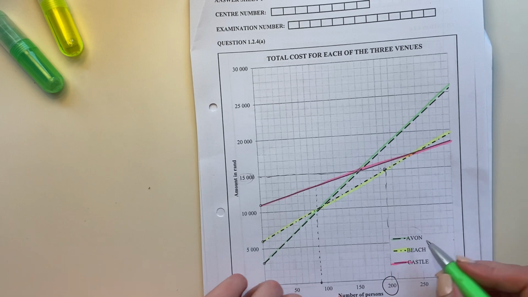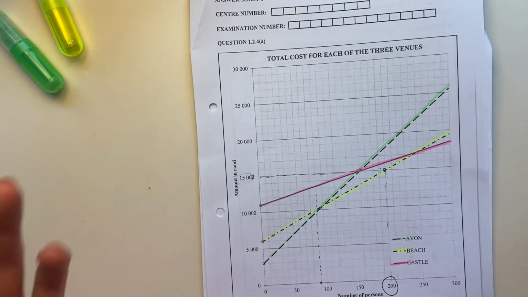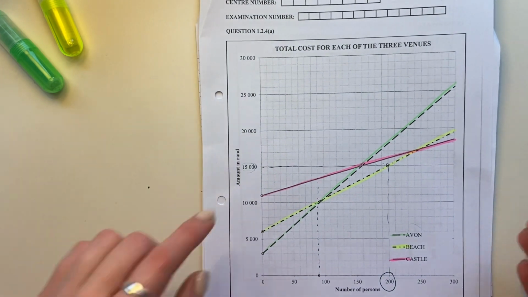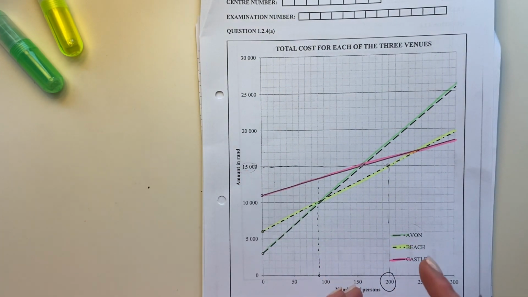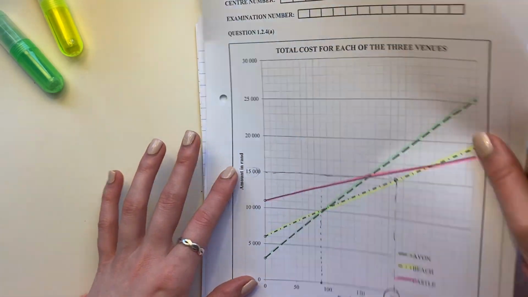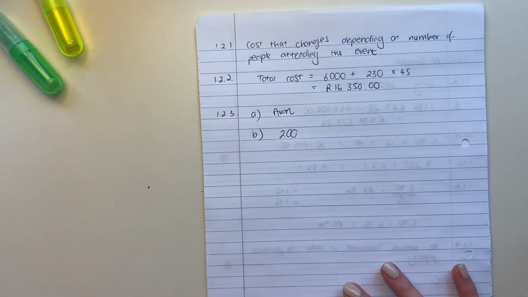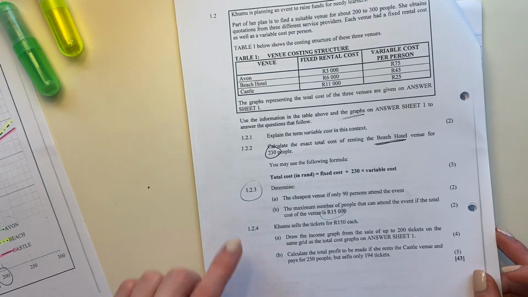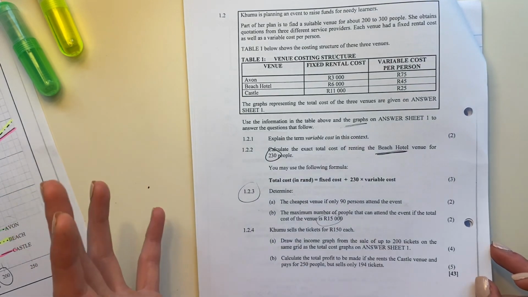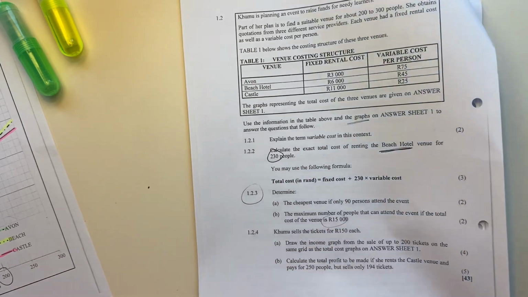So my maximum amount is at Beach, but they didn't ask us for the service provider. They said, what is the maximum number of people if we are paying 15,000 Rand? Well, the maximum number of people is 200 people at Beach, right? So you don't have to mention Beach at all. You just have to say 200. If you want to say at Beach, you can, right? But you must make sure that you are answering the question that's asked, because students here want to just say Beach, and that's not the case, right? They're asking for the maximum number, so just be careful there.